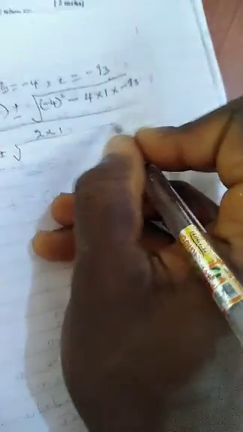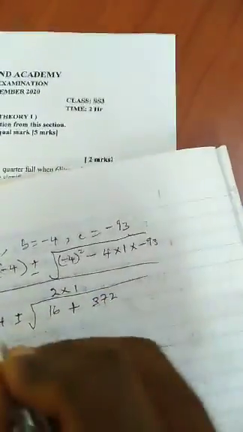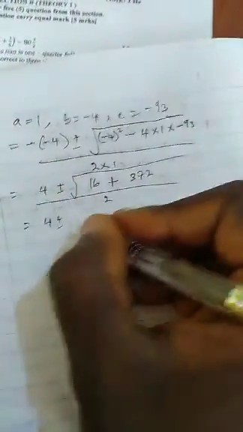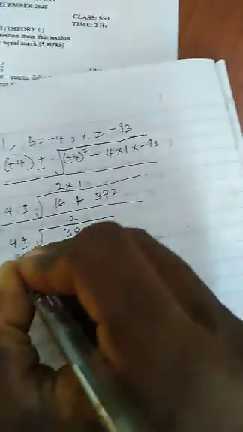root of b squared. Minus 4 squared is 16, minus 4 times 1 times this, we have plus, it changes the sign to plus 372, over 2 times 1, which is 2, which equals 4 plus or minus root of 16 plus 372, we have 388, over 2.